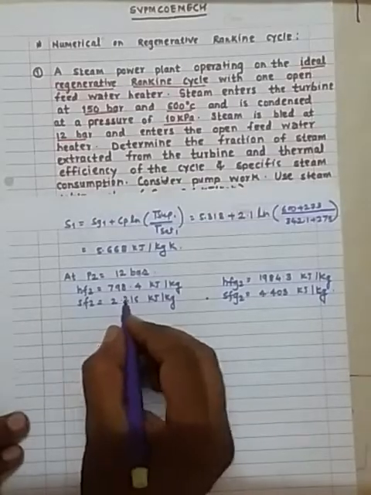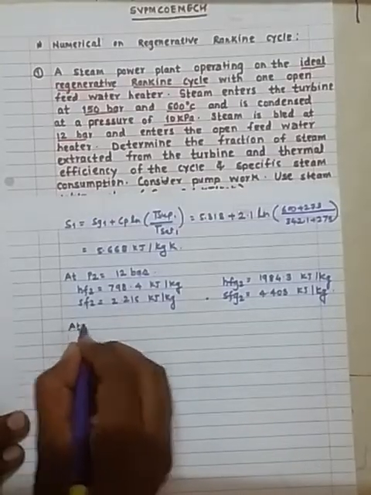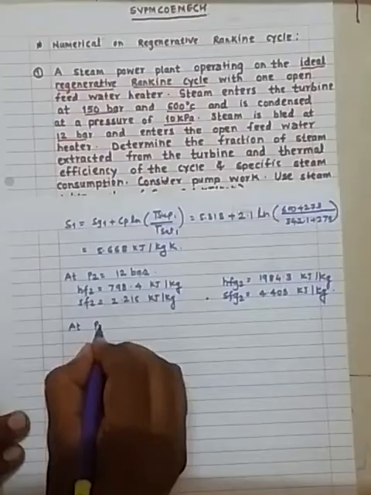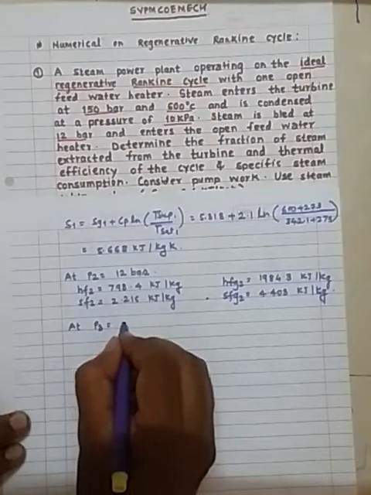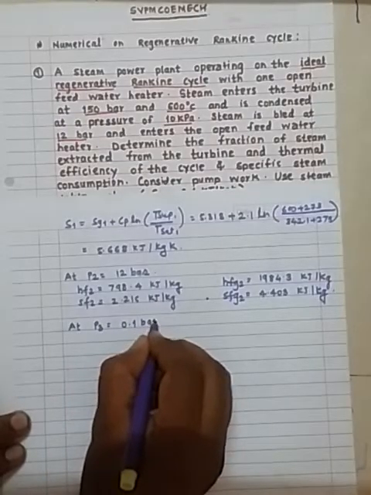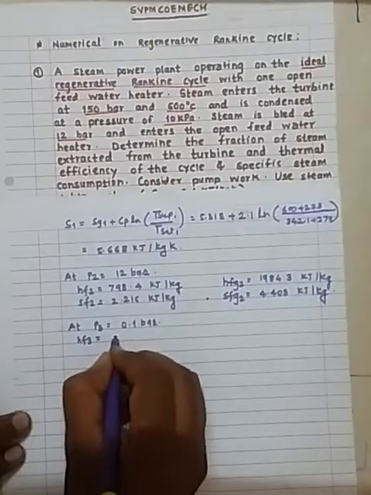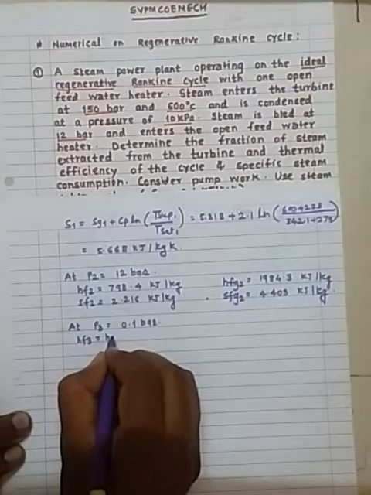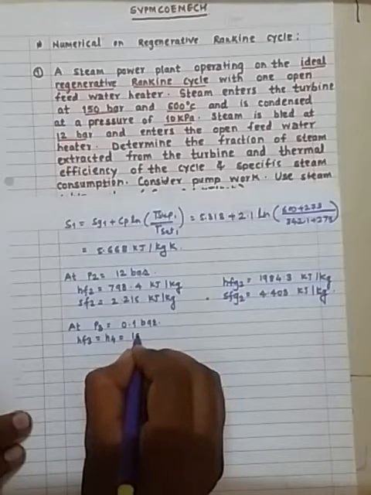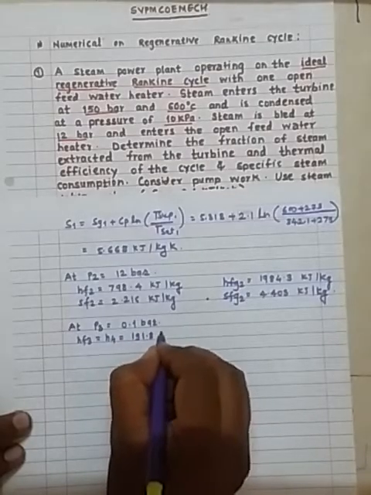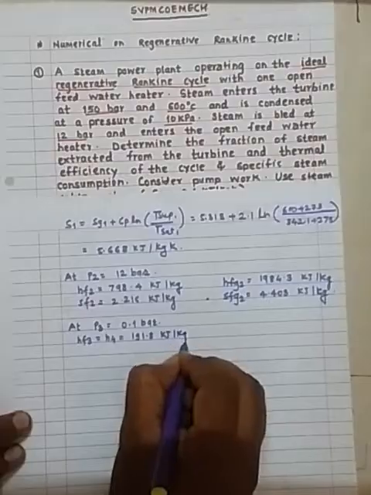Further I can write at P3, which is equal to 10 kilopascal or 0.1 bar, HF3, or H4, is equal to 191.8 kilojoule per kg.